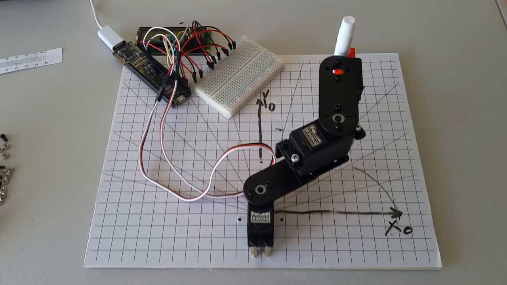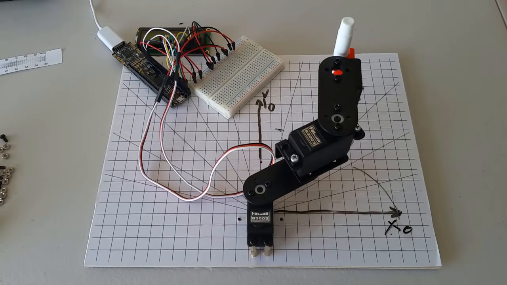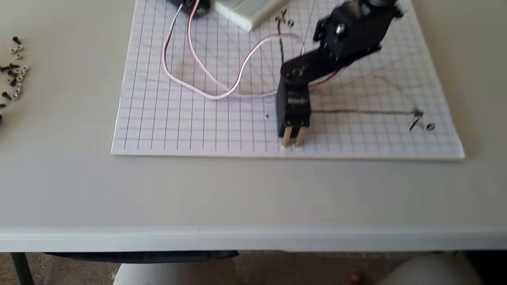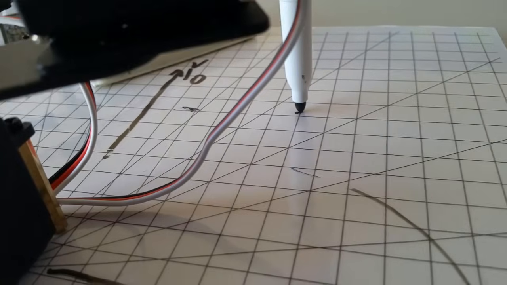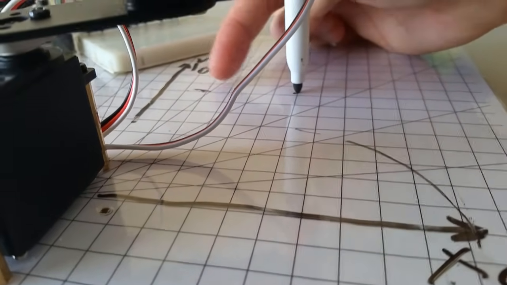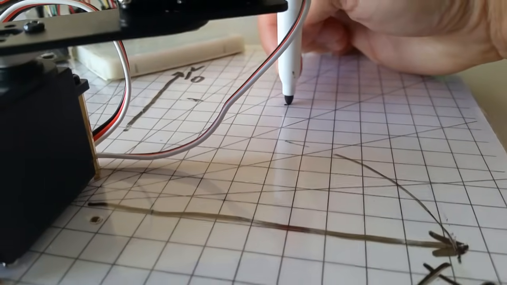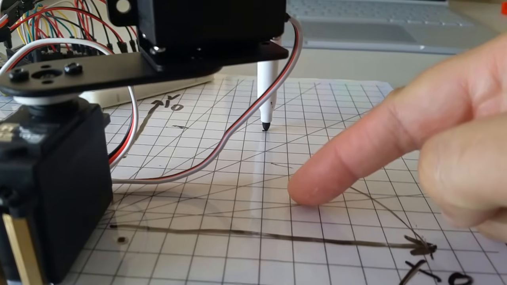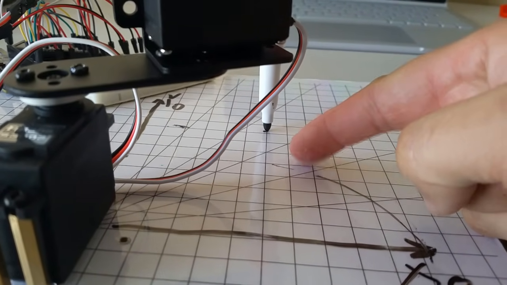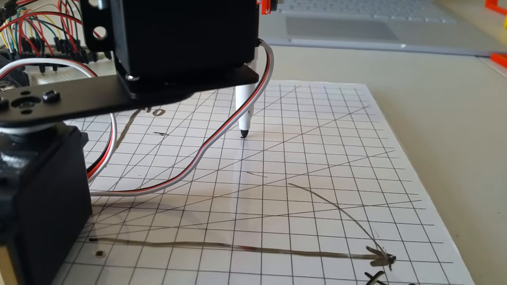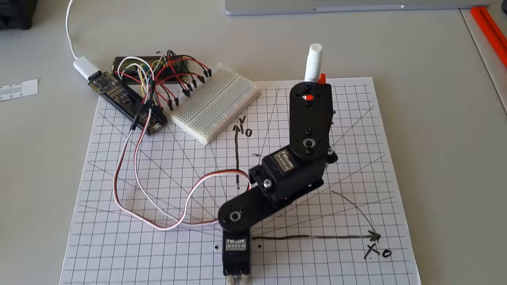So here's an example of one position that it can easily reach. The X position is 6, and the Y position is 8. We're going to try to go to 6, 8.